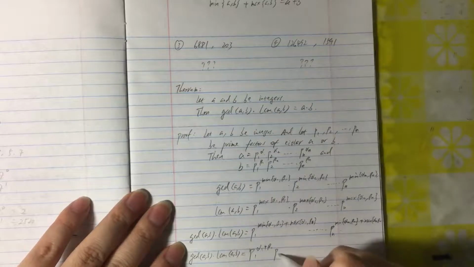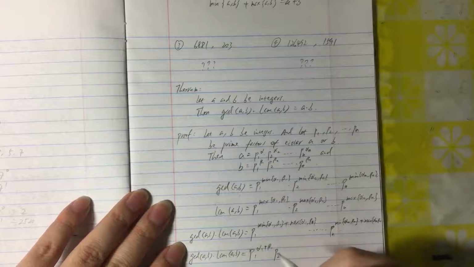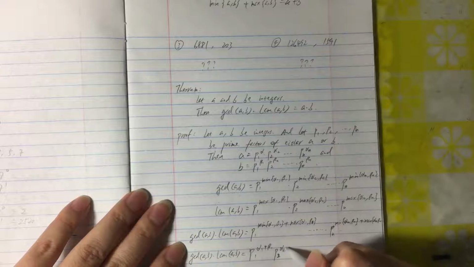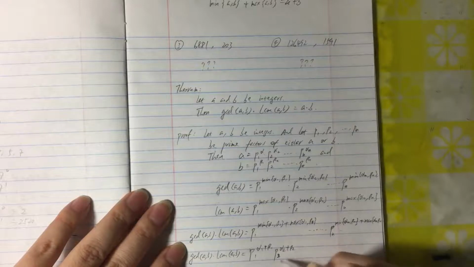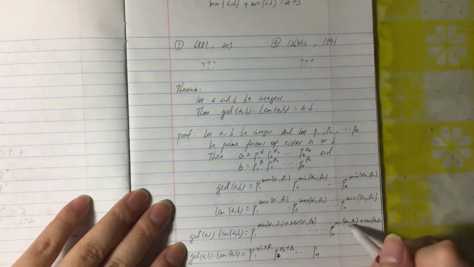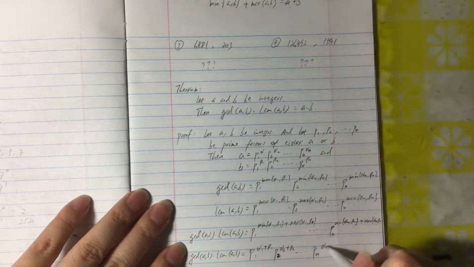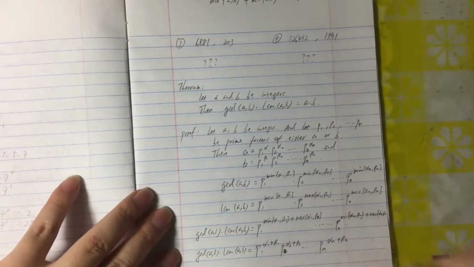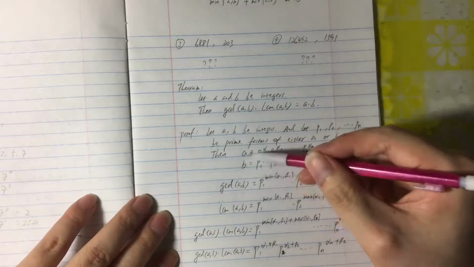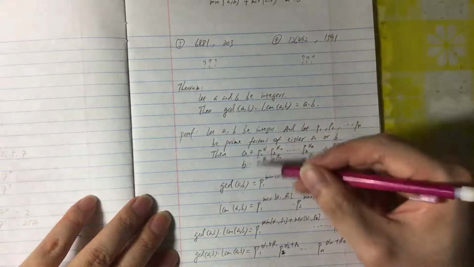Same thing for P2: minimum of alpha 2, beta 2 plus maximum of alpha 2, beta 2 is alpha 2 plus beta 2. And the last one for Pn: minimum of alpha n, beta n plus maximum of alpha n, beta n is alpha n plus beta n. That's the same as a multiplied by b.